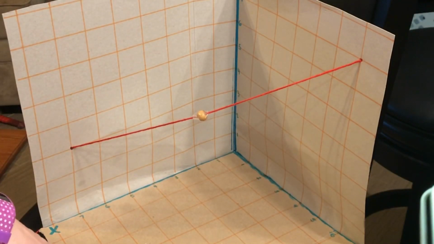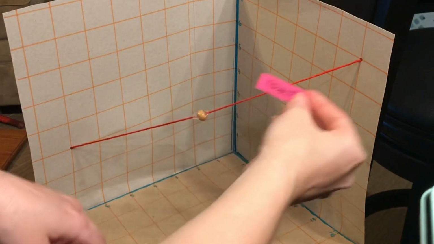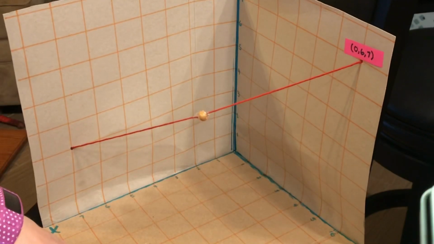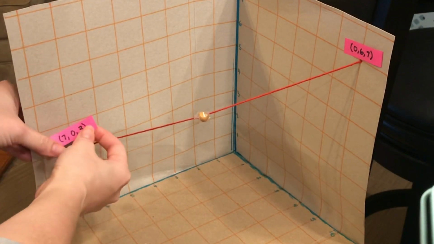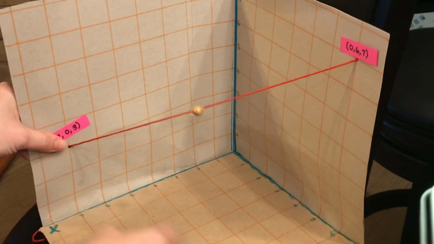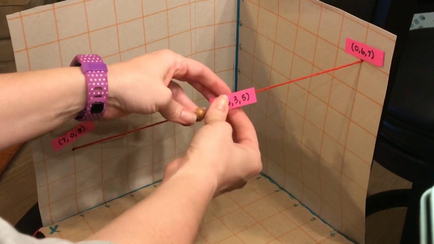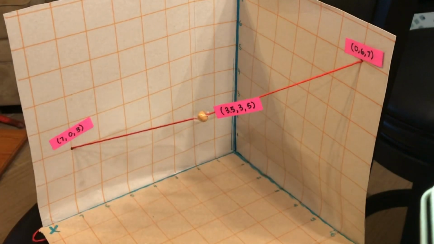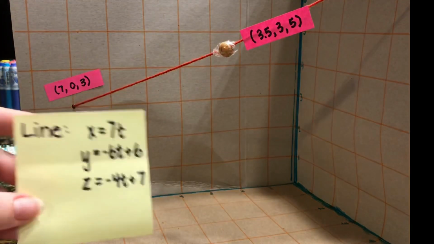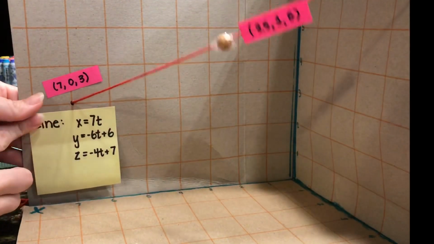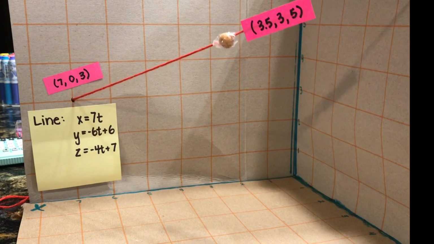You don't need to show me the table you made, but instead I'll just have you label the points that you found right on your model. I use little post-it notes, but you could write them straight on the cardboard and somehow label that point that is actually in octant 1. Somewhere on your model, make sure that you post the equations for your line too.